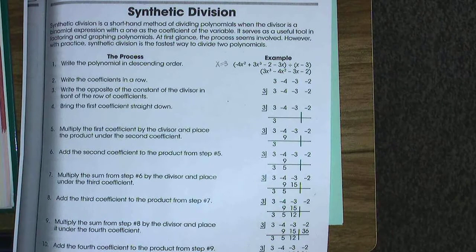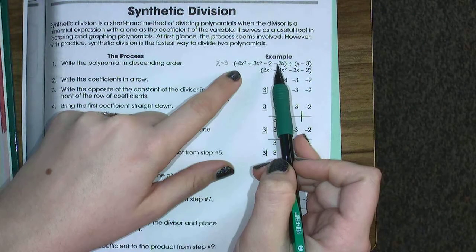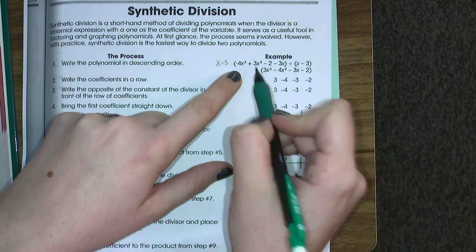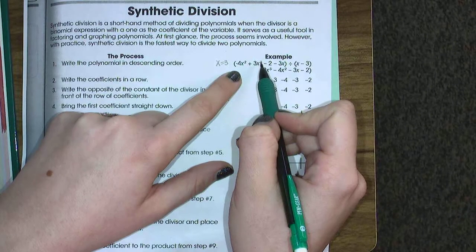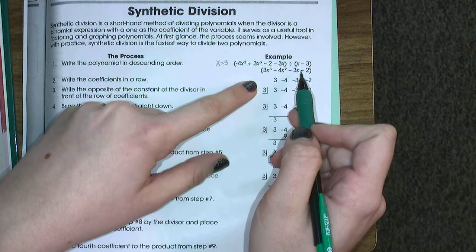Now the important thing is we always need stuff, like we said, to be written in standard form. So we need to reorder these variables. The x cubed term really should be first, so we need to rewrite them. For synthetic to work, they have to be written in order.